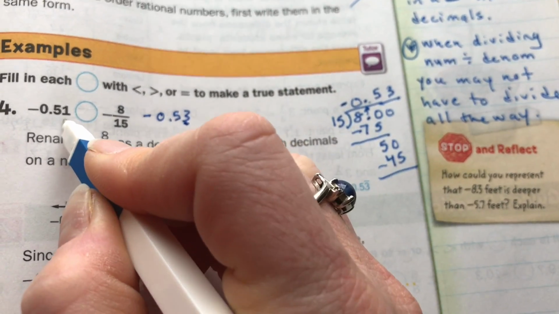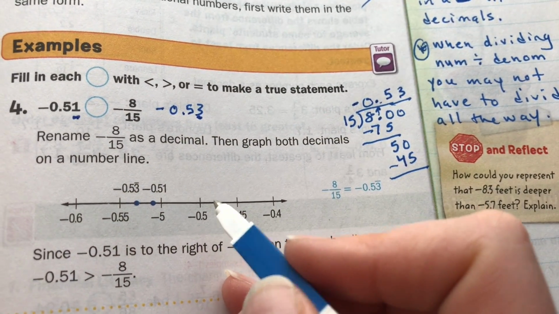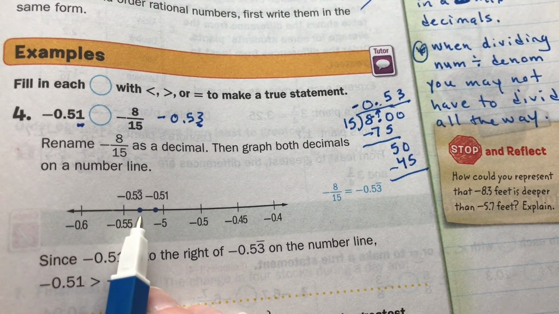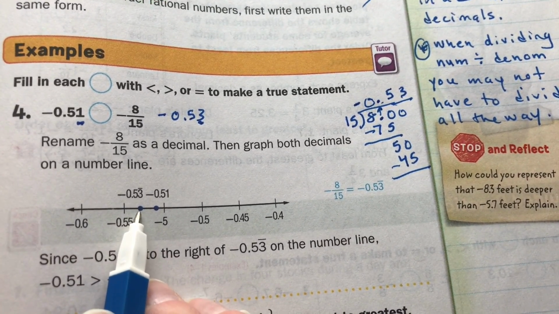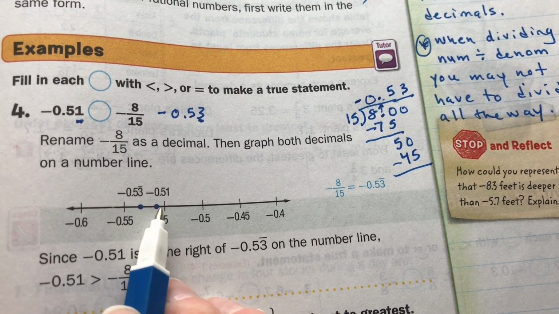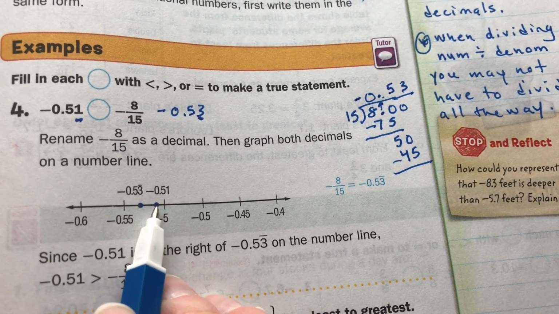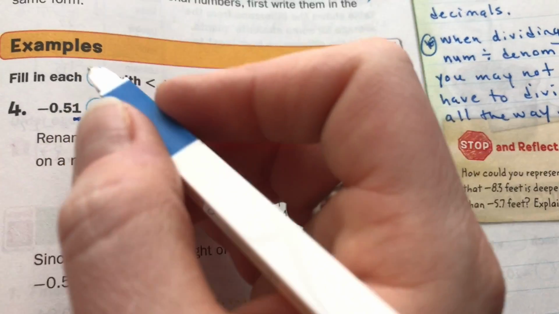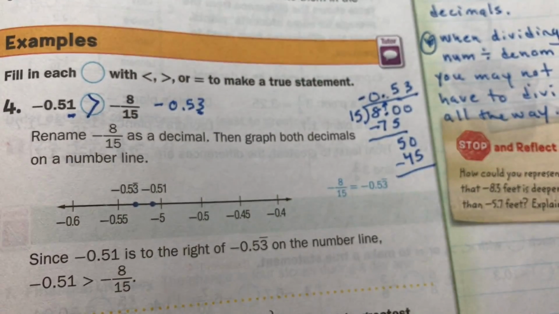This place value right here in the hundredths place is what I'm comparing. So I have negative 0.53 repeating, negative 0.51. This number is greater than this number here. So I put in my symbol.